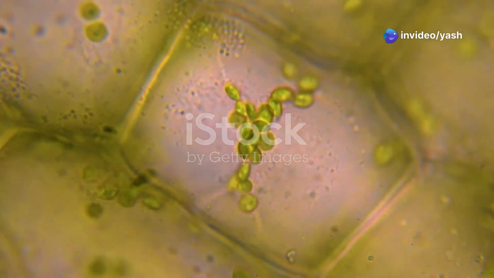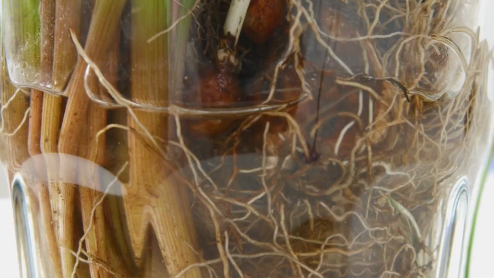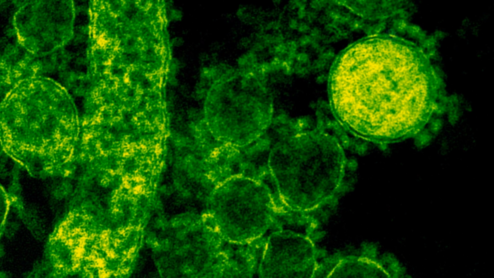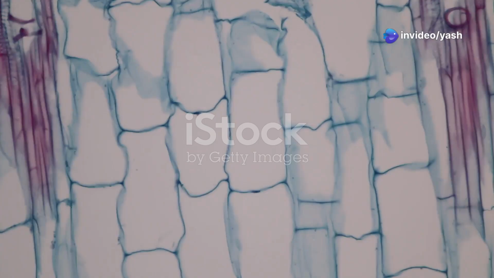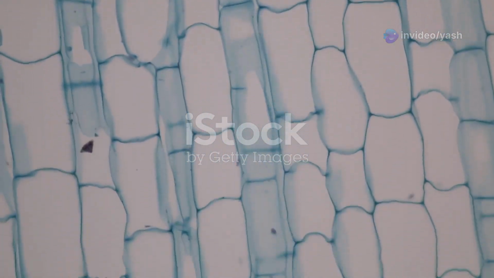Parenchyma cells are the most versatile and abundant cells in a plant's body. They are found in almost all parts of the plant, from the roots to the leaves. These cells are characterized by their thin cell walls and large central vacuoles. The vacuole is a storage compartment within the cell that can hold water, nutrients, and waste products.